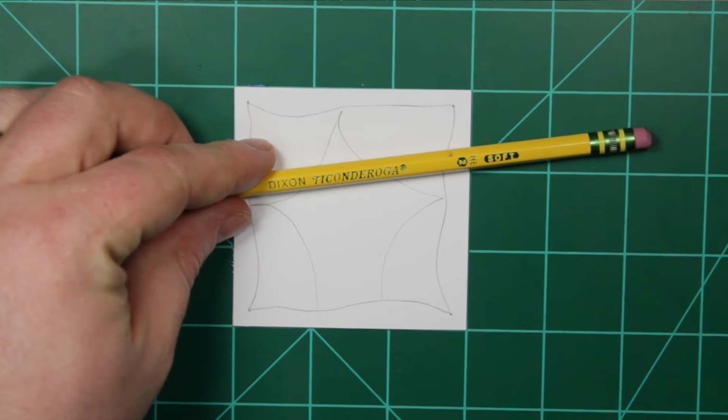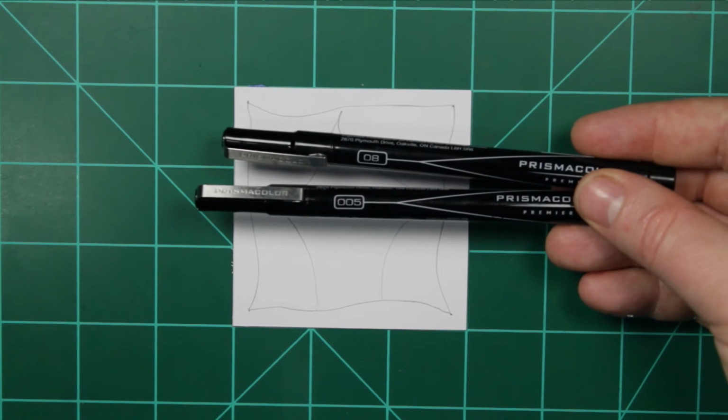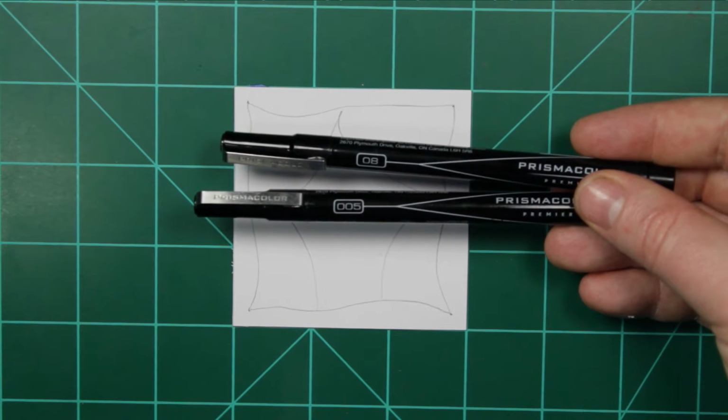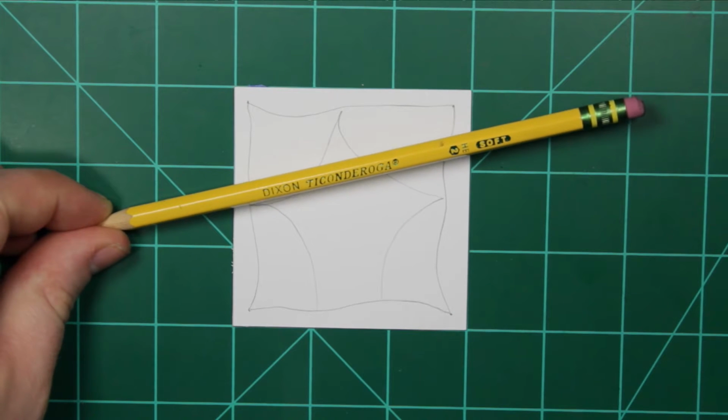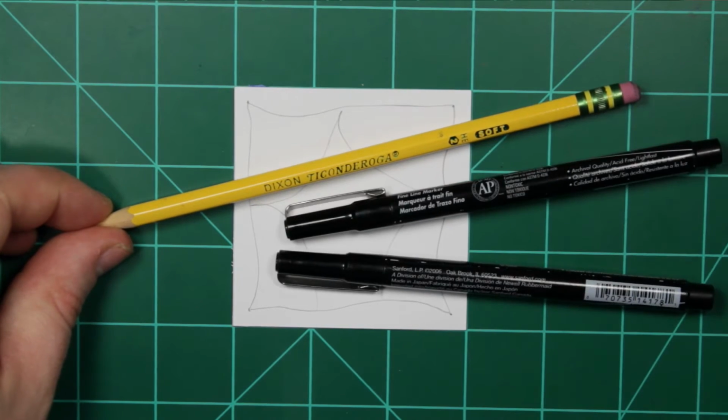And I drew all of those with a regular number 2 pencil, but for the rest of the drawing I'm going to switch to these fine liner pens. I may come back and use this number 2 pencil for a little bit of shading later on, but mostly I'm just going to use the pens.